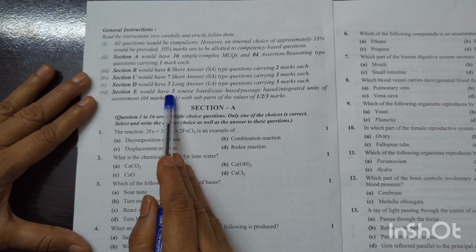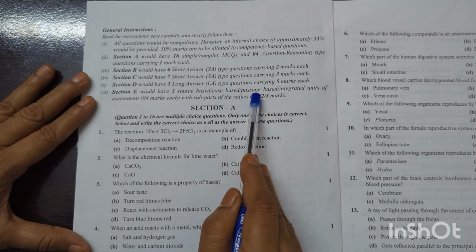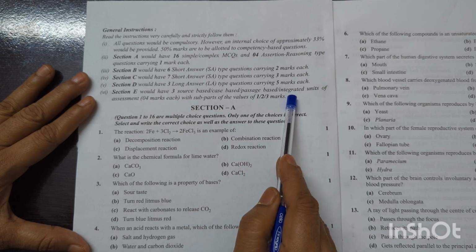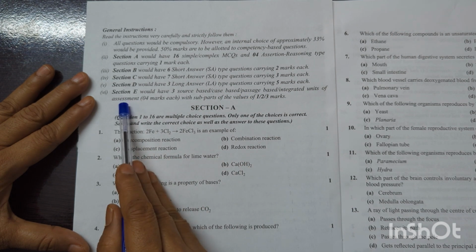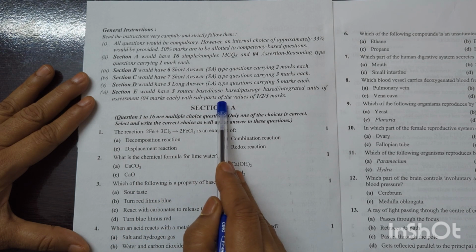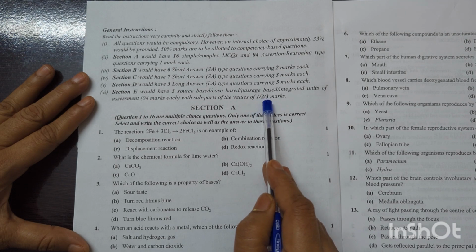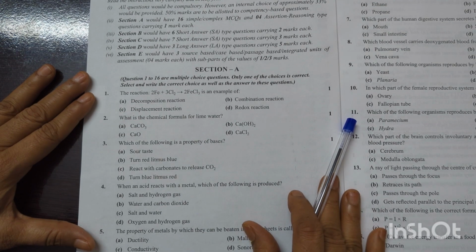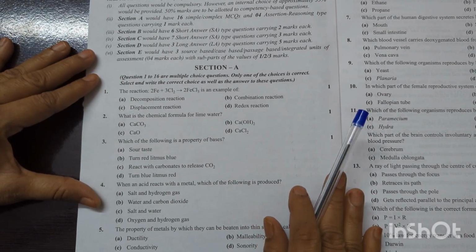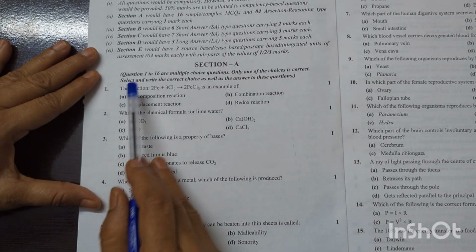Section E would have 3 source based, case based or passage based, or integrated units of assessment, 4 marks each, with subparts of 1 mark, 2 mark or 3 mark questions. Let's see the questions now. I'll try to answer the chemistry and physics part. Biology part, please handle yourself.